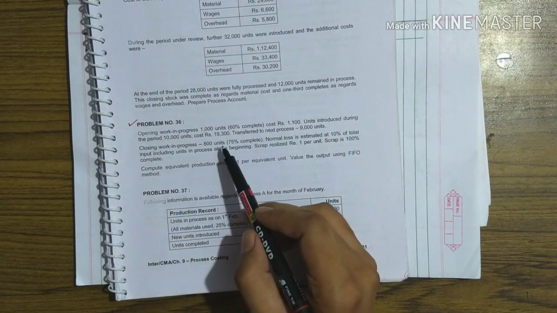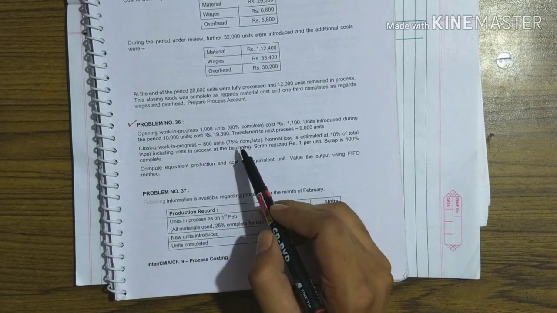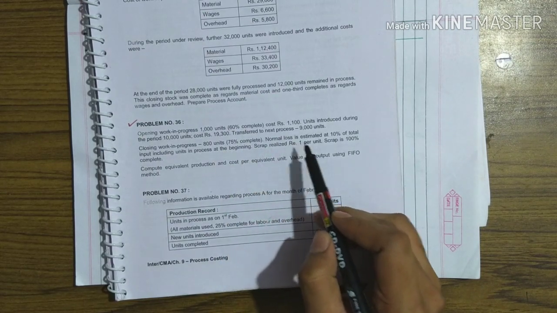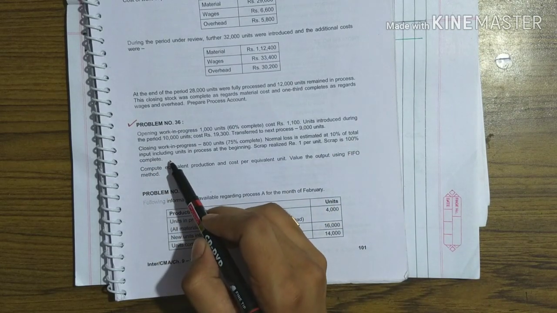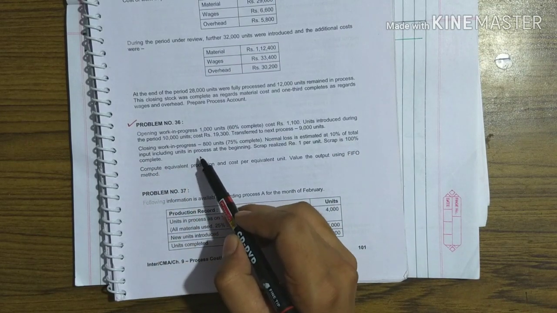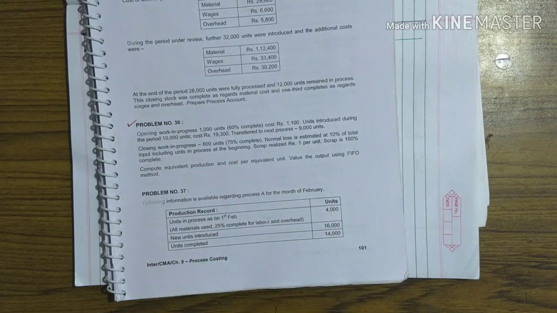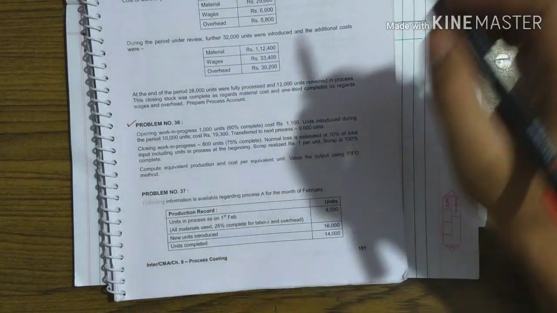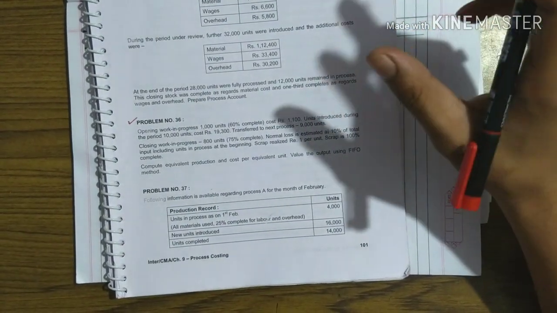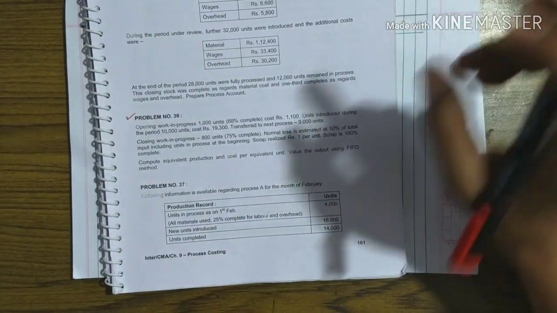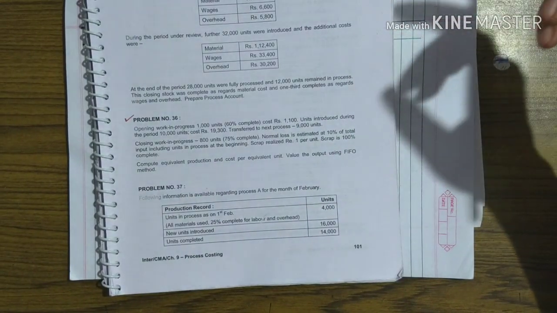Closing work in progress is 800 units, which were 75% completed. Normal loss is estimated at 10% of total input including units in process at the beginning, which means 10% of the inputs brought in this year and also the process in the beginning, which means opening.